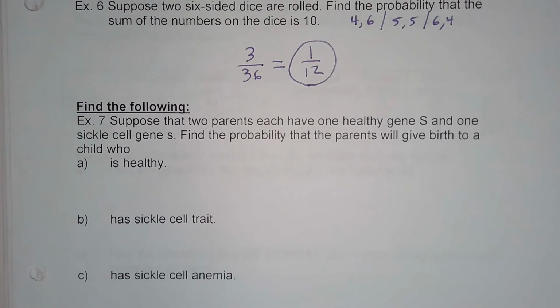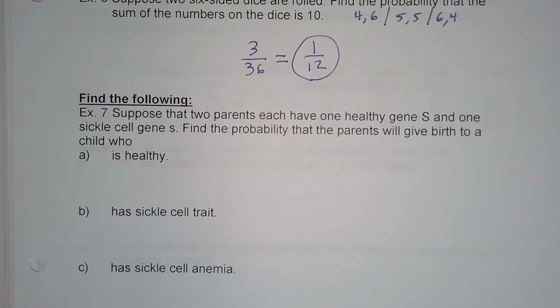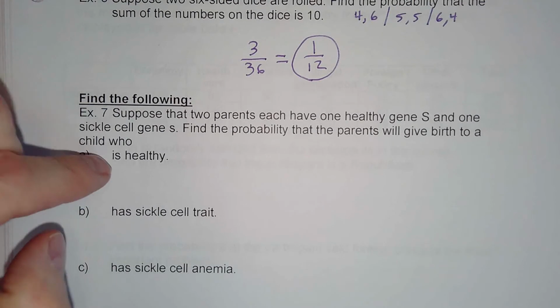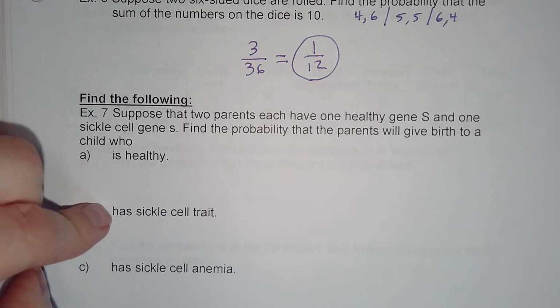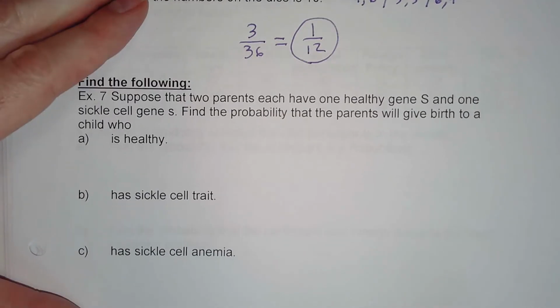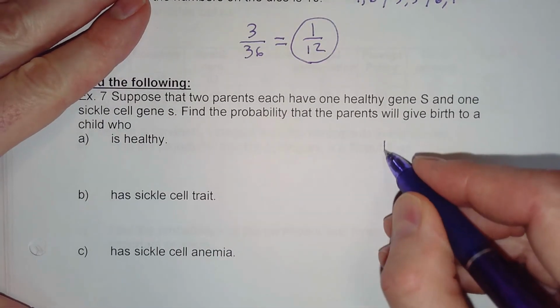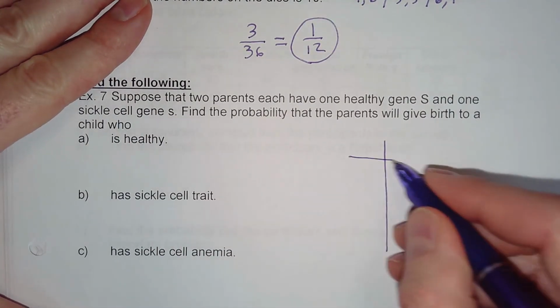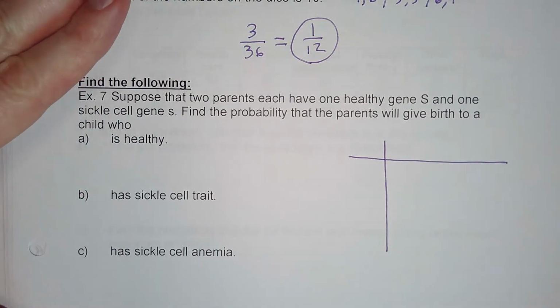So let's suppose two parents each have one healthy gene, which we'll call capital S, and one sickle cell gene. I want to find the probability that the parents will give birth to a child who A is healthy, B has sickle cell trait, C has sickle cell anemia. So what we're going to do is establish a table here.